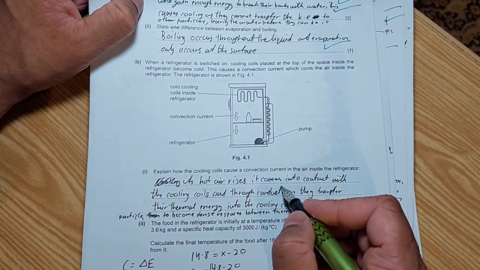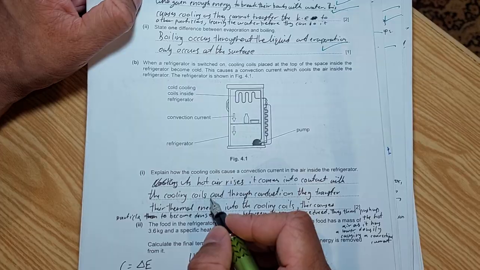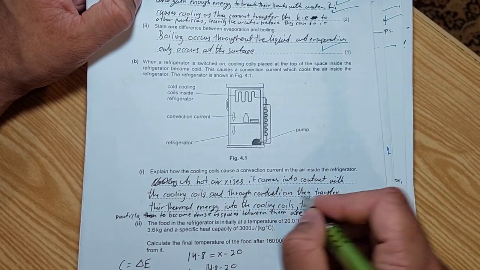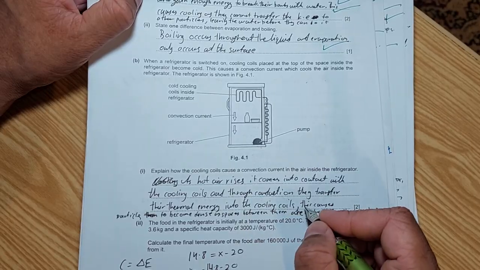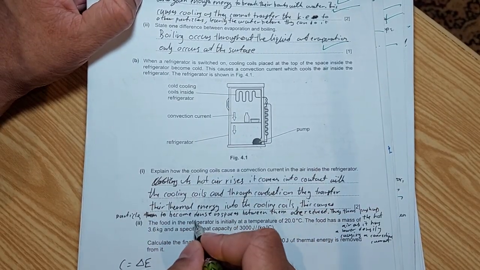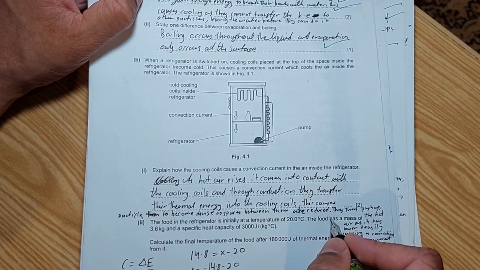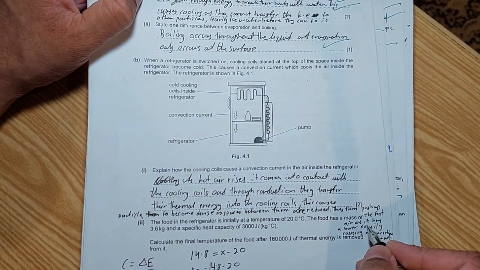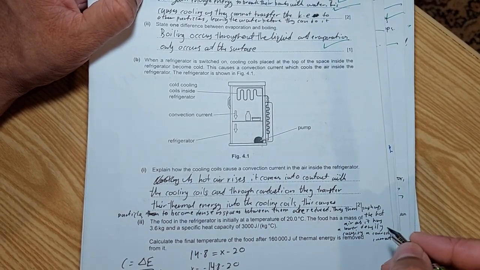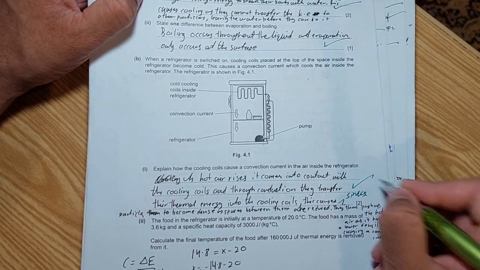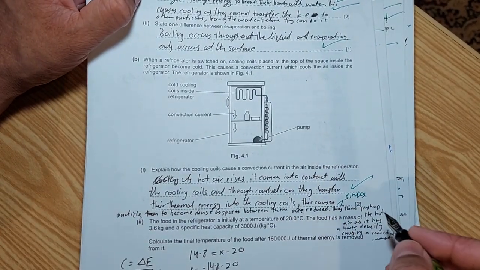As hot air rises, it comes into contact with the cooling coil, and through conduction. Very good. Not even required, but they transfer their thermal energy into the cooling coils. This causes particles to become dense, or spaces between them are reduced. They push the hot air as it has. So it sinks. It would have been nicer if you said sinks. All the answers are there. I understand your physics is good, but you haven't said that they're sinking.